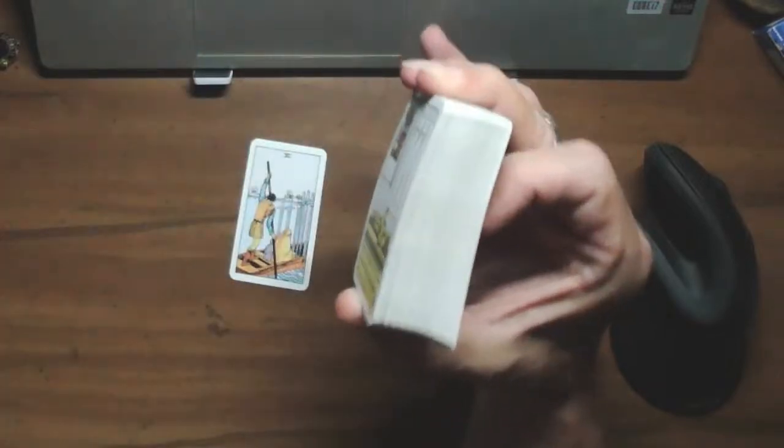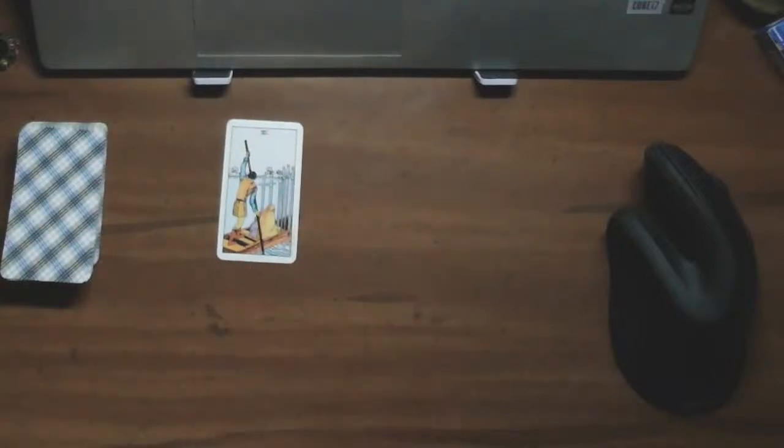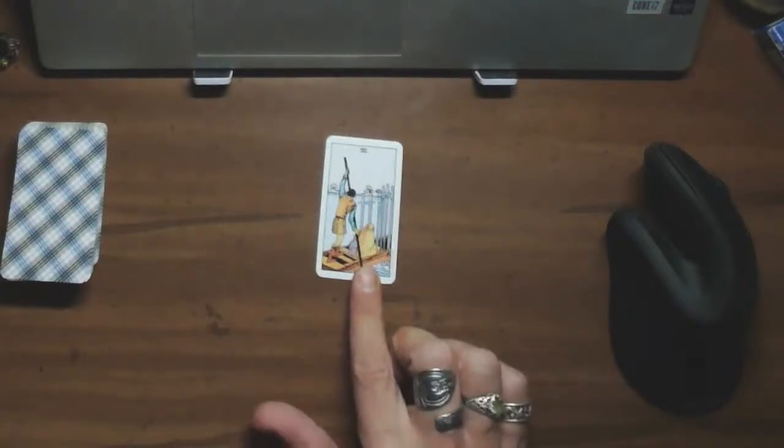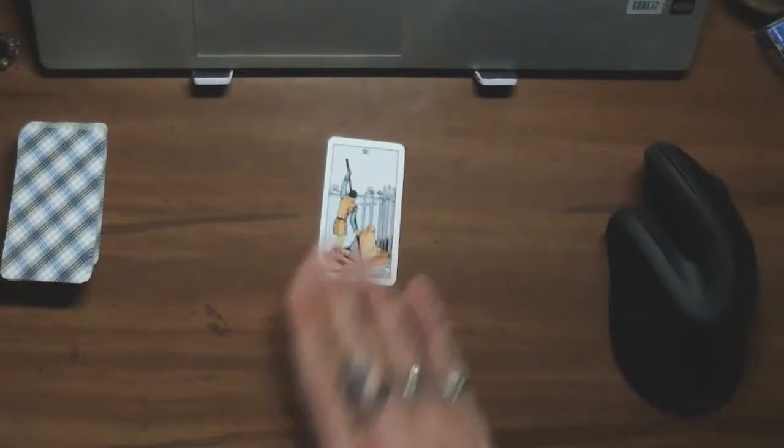I love these, these are great. These fit really nicely in your glove box. They can stick in a bag really quick and small. And it's the traditional Rider-Waite. Yeah, and that card doesn't change throughout your life either. There's a reason that that's drawn to you.